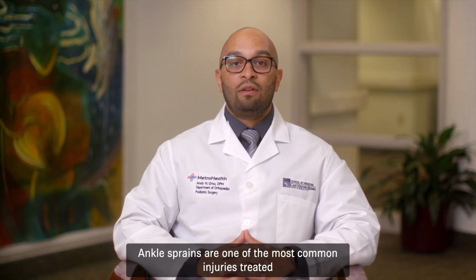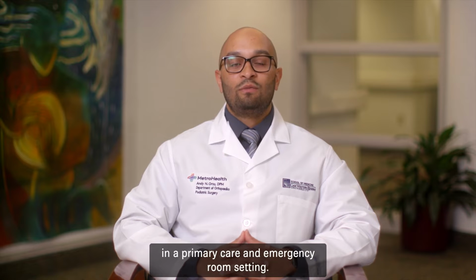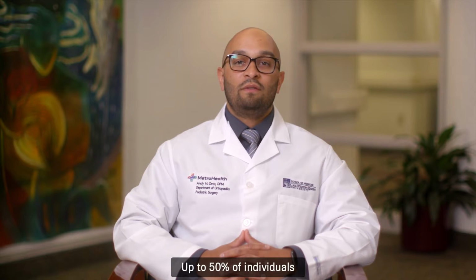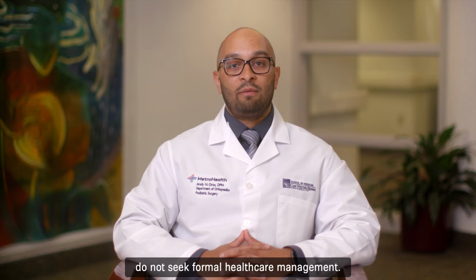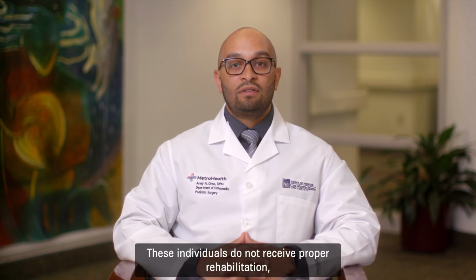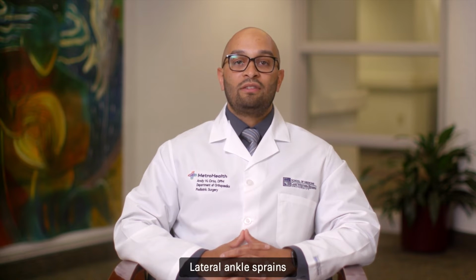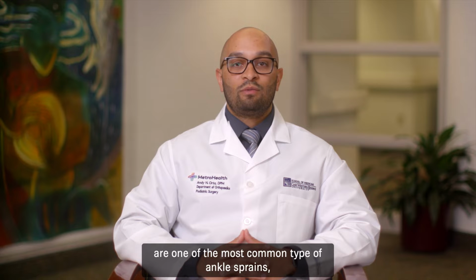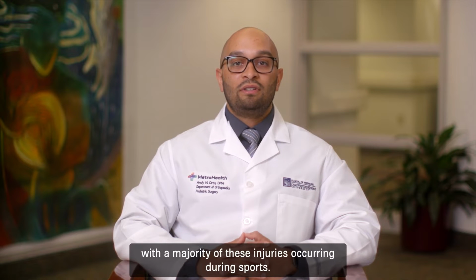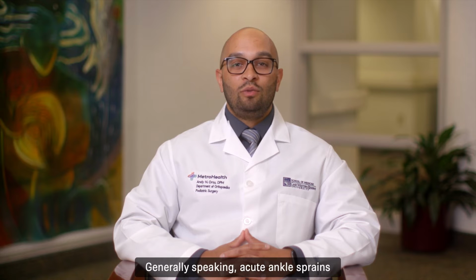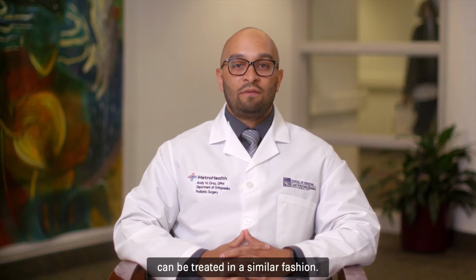Ankle sprains are one of the most common injuries treated in a primary care and emergency room setting. Up to 50% of individuals do not seek formal health care management. These individuals do not receive proper rehabilitation, which could lead to long-term problems. Lateral ankle sprains are one of the most common types of ankle sprains, with a majority of these injuries occurring during sports. Generally speaking, acute ankle sprains can be treated in a similar fashion.